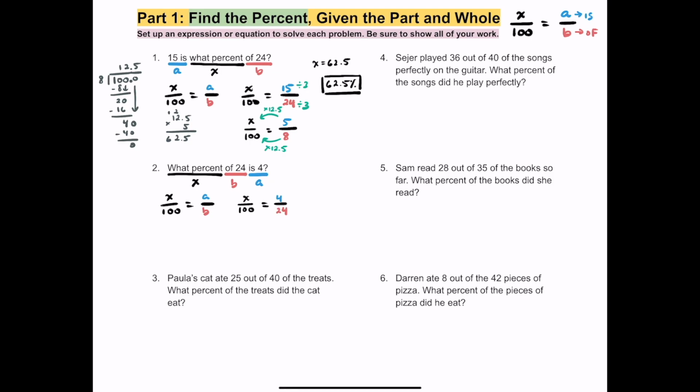Okay. Just like the last problem, we might want to simplify first. And we see that we can divide the top and bottom both by 4. That's their GCF.